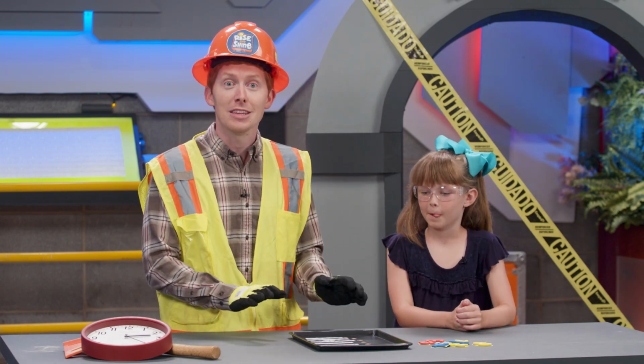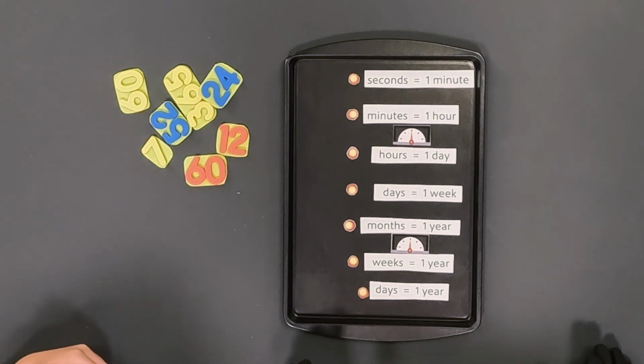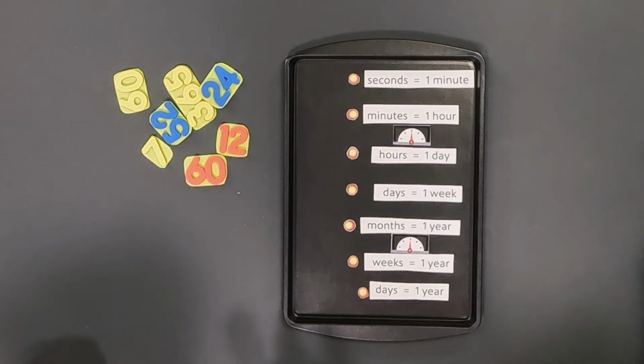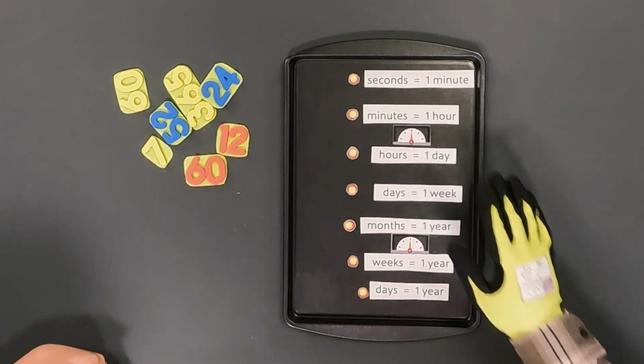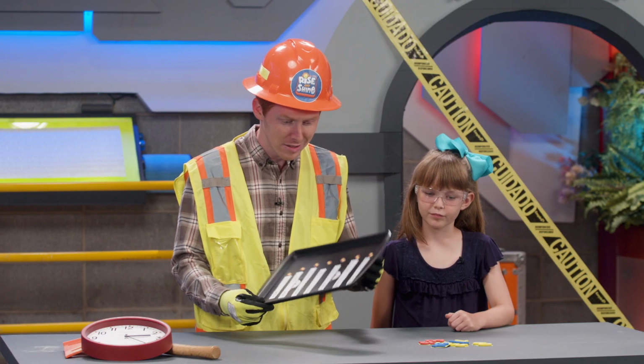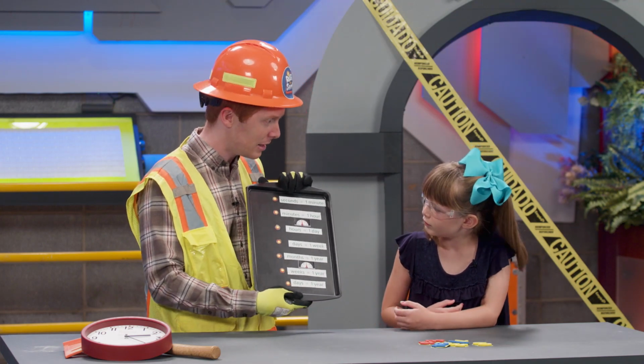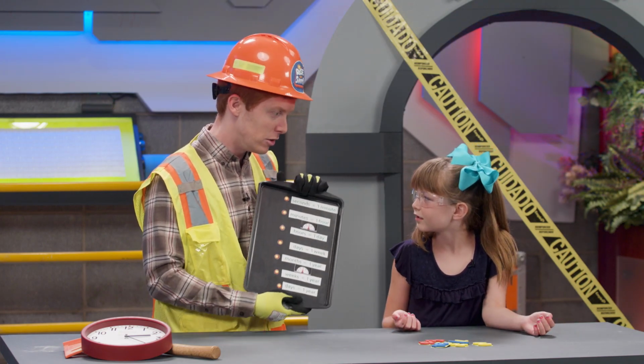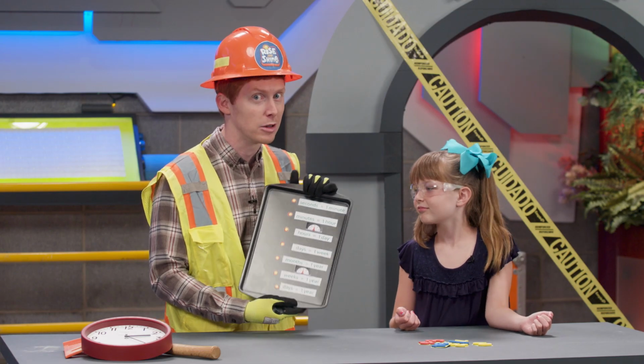Anyways, we've got to put this back together to get our time machine working. We've got to figure out the buttons, which one goes where. But our first thing says how many seconds are in a minute. See, everything's blank, so we got to put them on there. You ready to do some work? It's going to take some work, but I think we can do it.